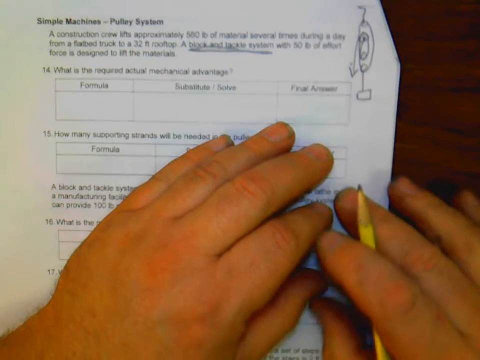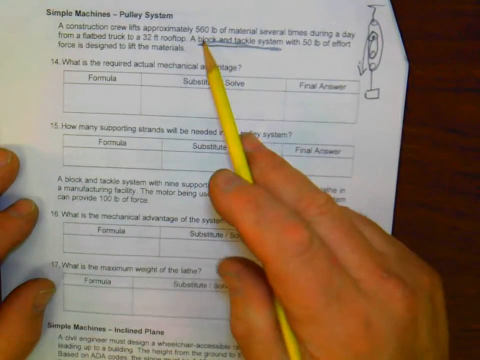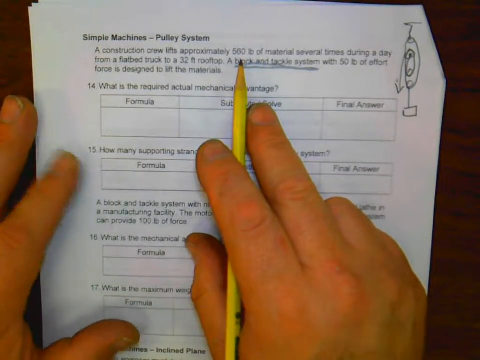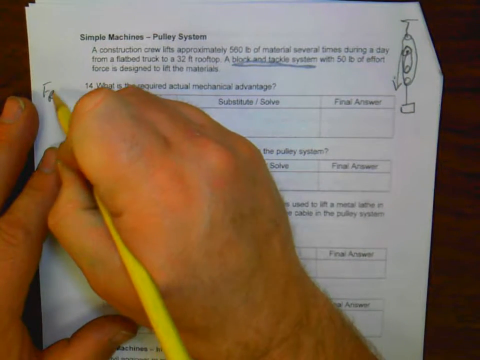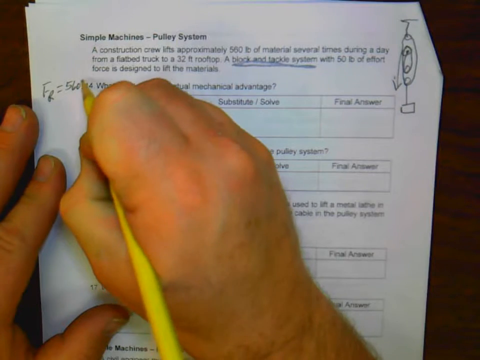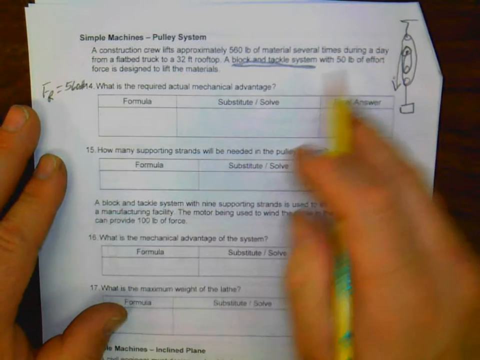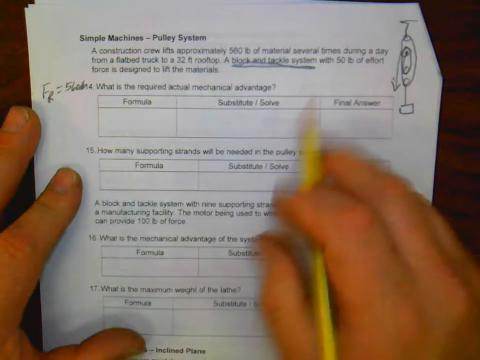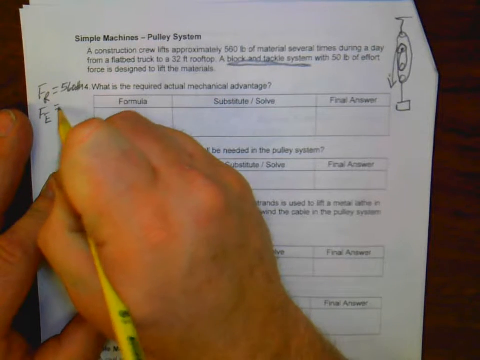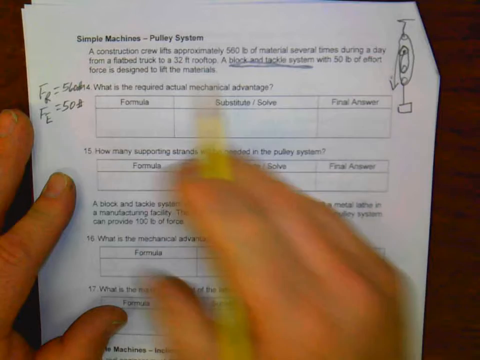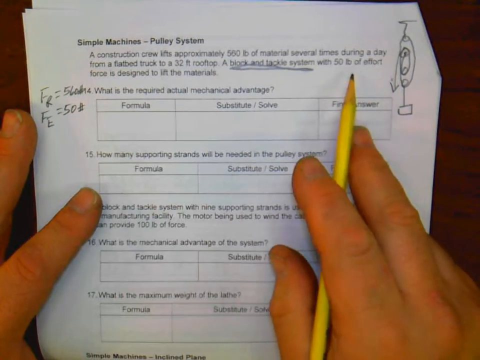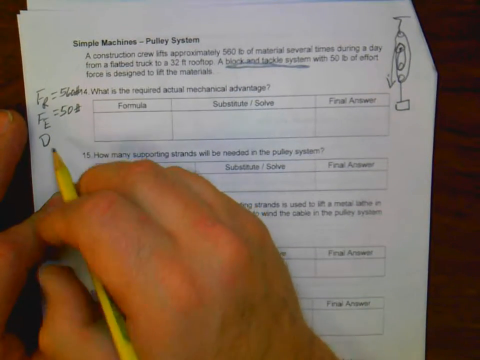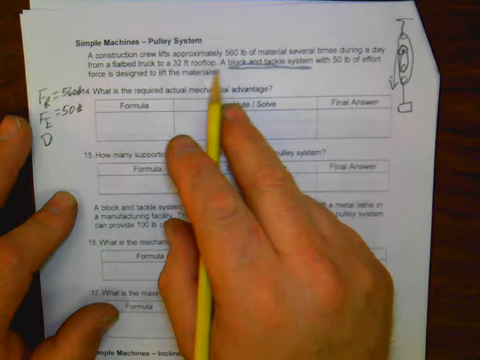And this question is already telling us, so we've got some information. We know that we're lifting 560 pounds. So that is the force of our resistance, our FR, is 560 pounds. So I'm just going to write that over here. And the block and tackle system they're using brings our effort force down to 50 pounds. So it's designed to make that 50 pounds. We also know a distance of 32 feet. And that's the distance it's moving from the flatbed truck to the rooftop.